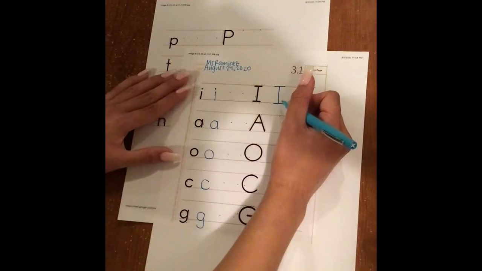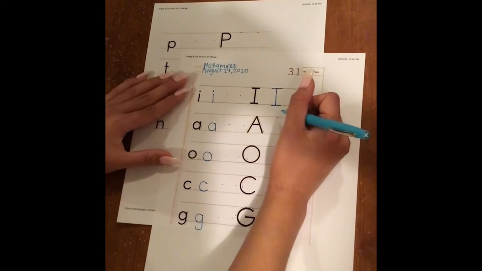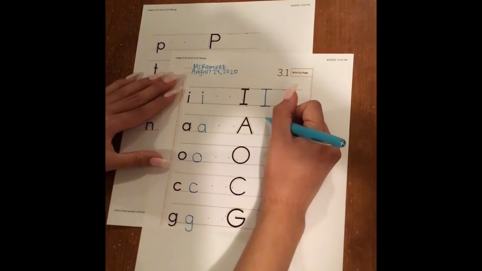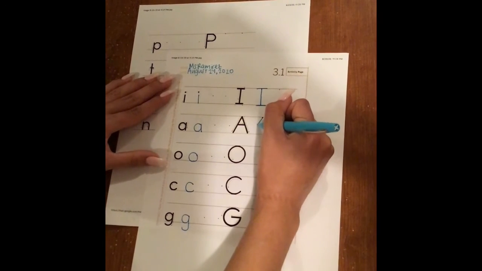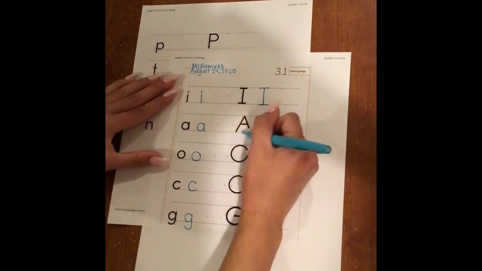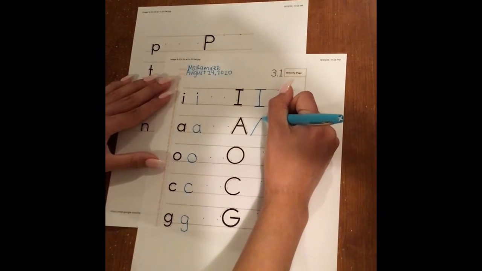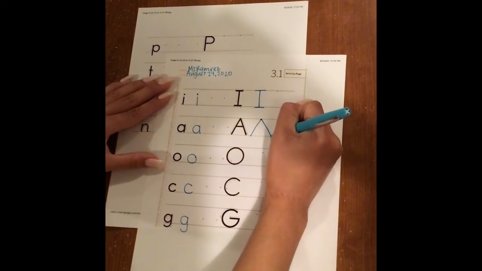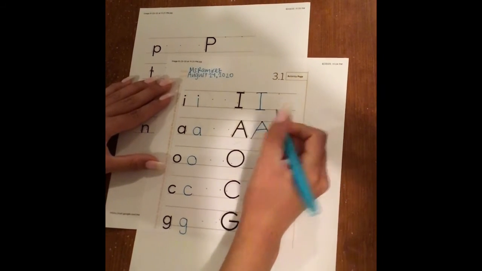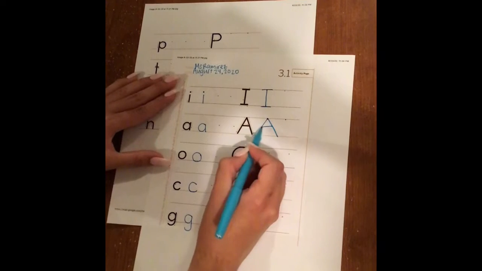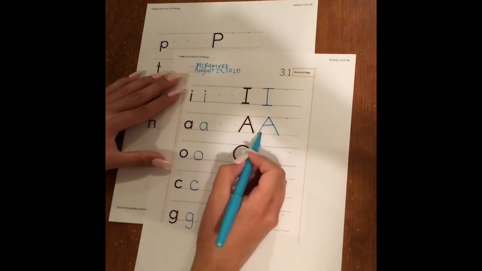And that is I. So make sure you say the sound. Now for the capital A, you're going to start up here. You're going to go down diagonally off to the left, and then diagonal to the right. And then there's a short line right here that connects the two. This line is right at the dotted line. So that's A.